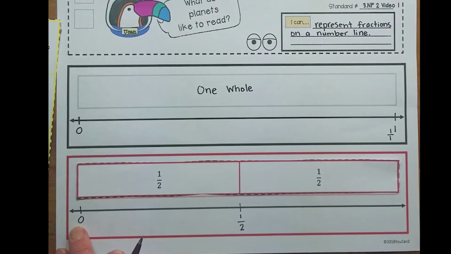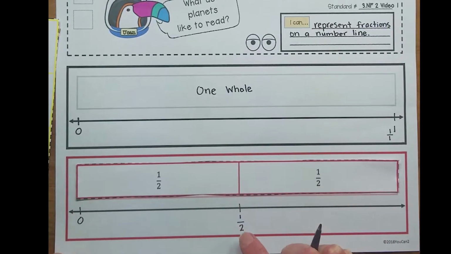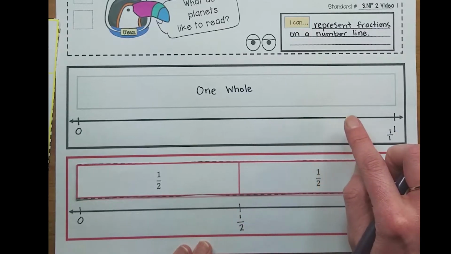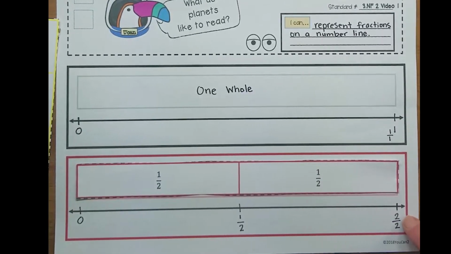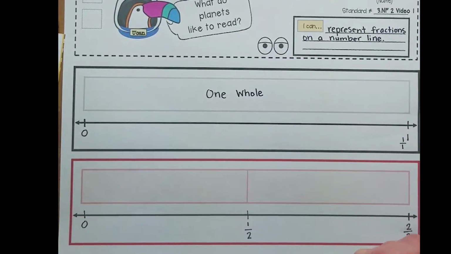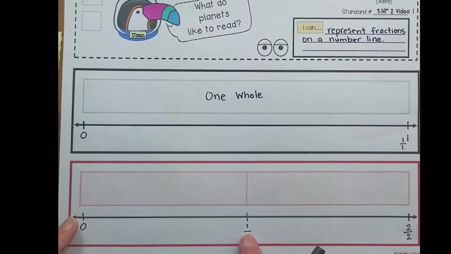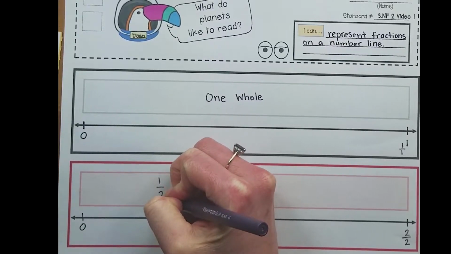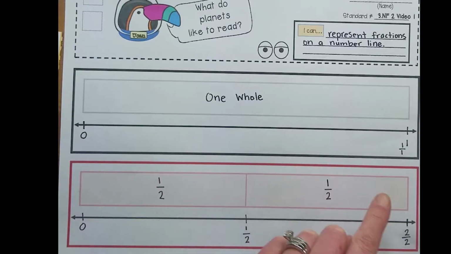So the distance from the 0 to the 1/2, that interval, is worth 1/2. And then this interval is worth another 1/2. So at the end here, I have 2 halves. Another way to think of 2 halves is 1 whole. Let's lift up our fraction strip and go ahead and label this space between our marks here on our open number line. This is 1/2, and this is 1/2. 1/2, 2 halves.